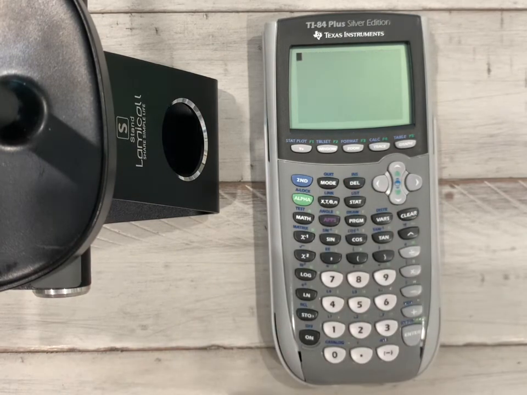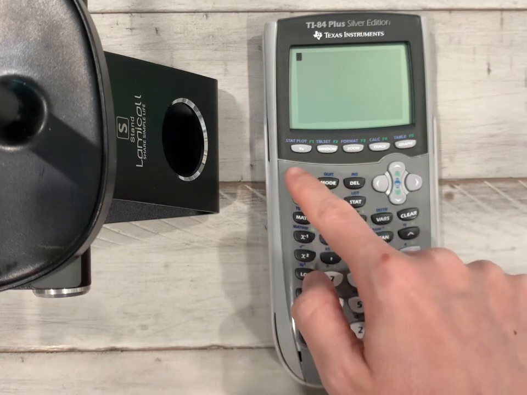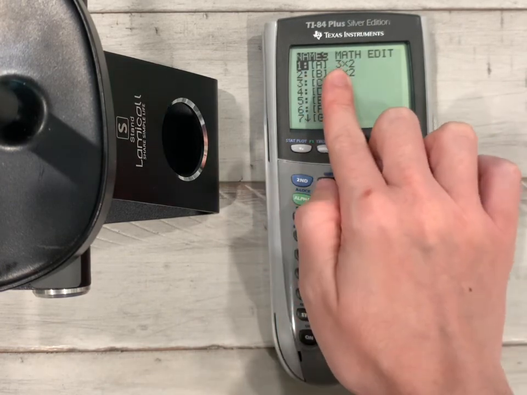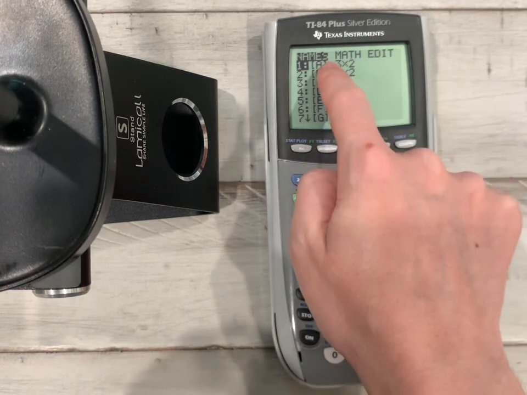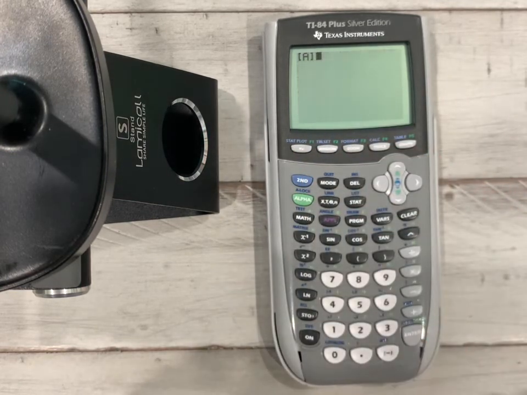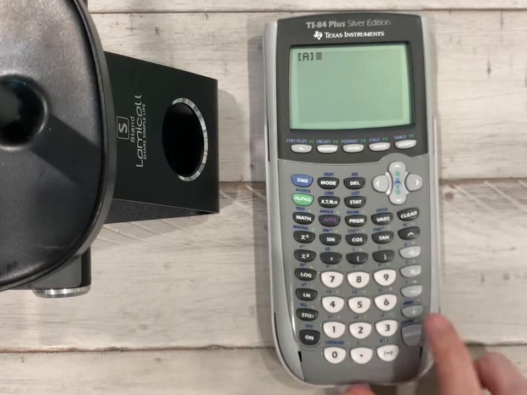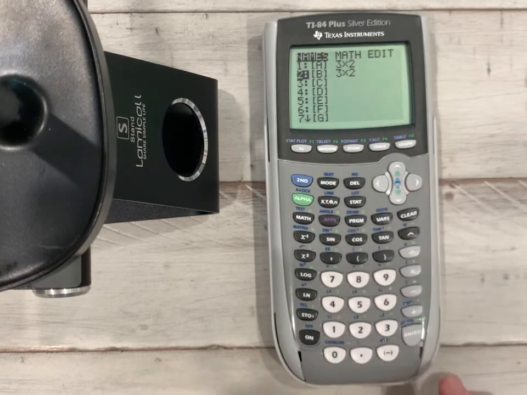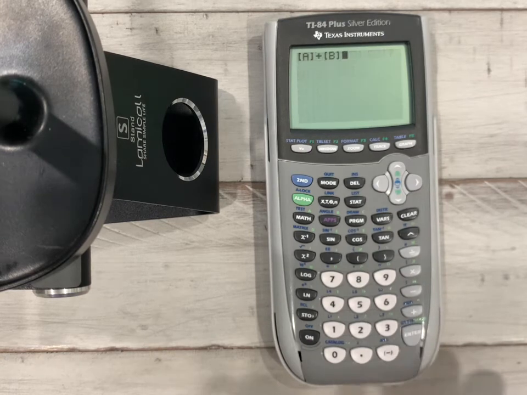Then you come out of there. Now in my first problem, I added the matrices, then I subtracted them, and then I multiplied by a scalar. So to do this, I go into my matrix menu and I call the matrix A. So you stay on this first menu of names and you just click A. And then I added my matrix B. So I go down to B, click enter.